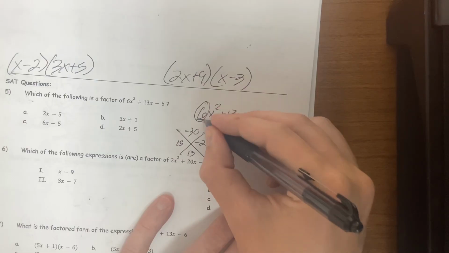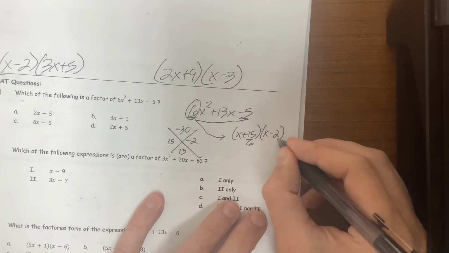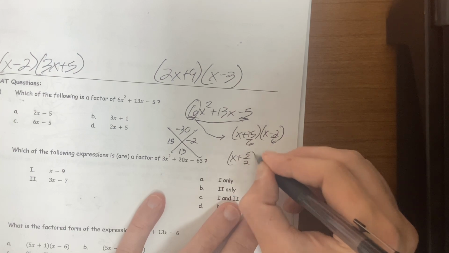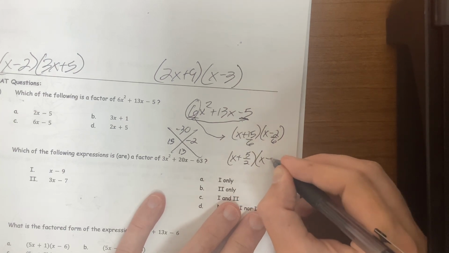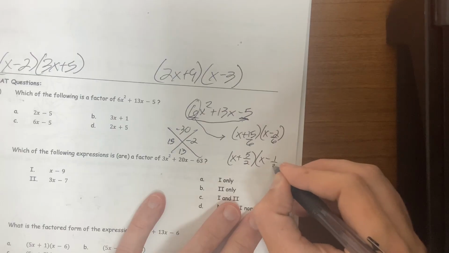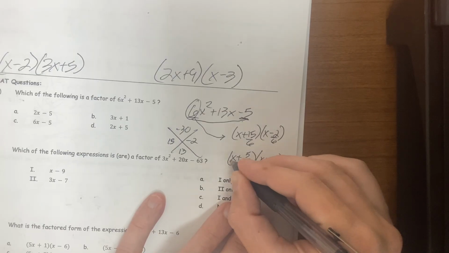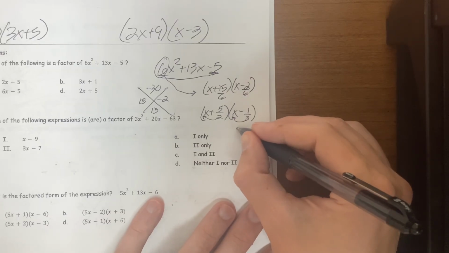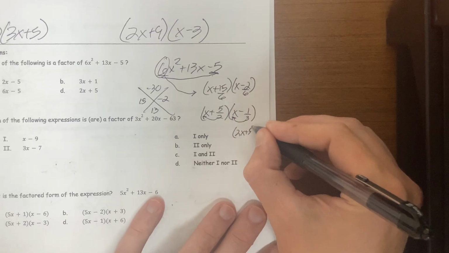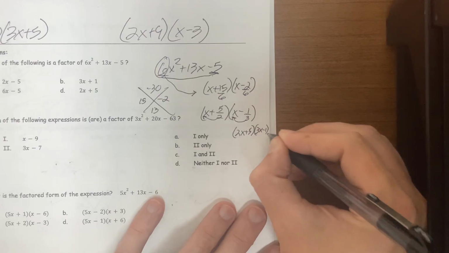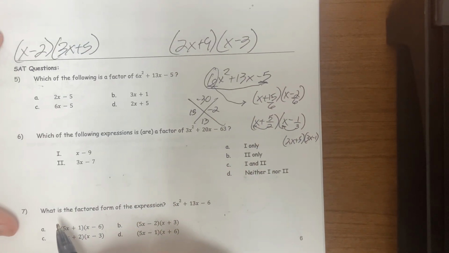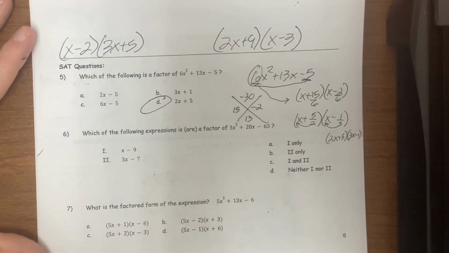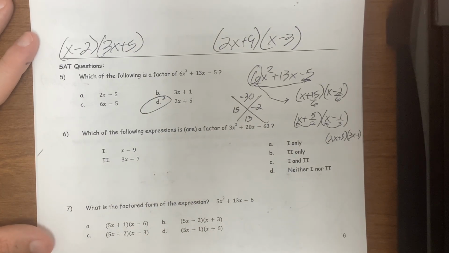So now we're going to drop that 6 on down. So let's see, those do reduce to give me 5 over 2 and 1 over 3. So now my denominators are going to shift over. So my factors for this one are going to be 2x plus 5 and 3x minus 1. So that would be D. D for number 5. So D, 2x plus 5 there.